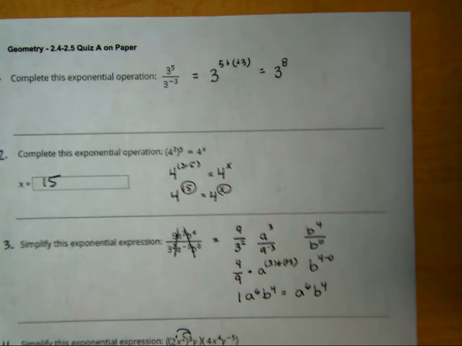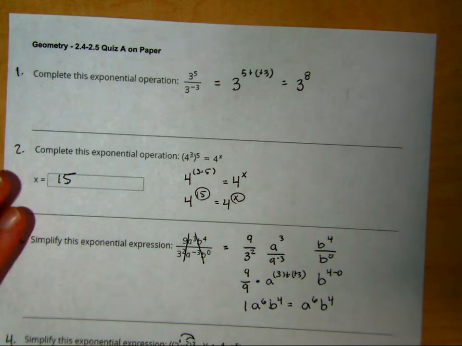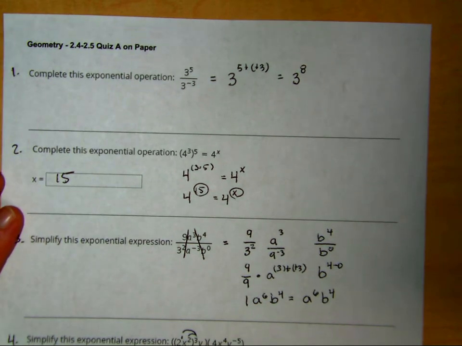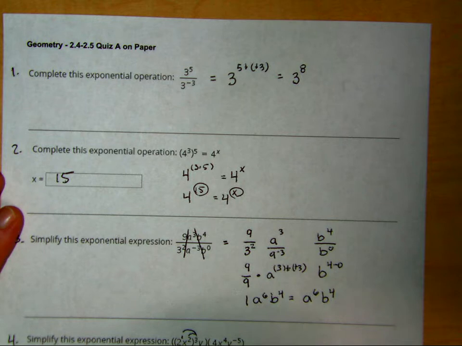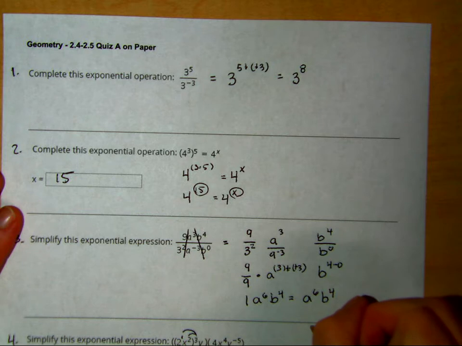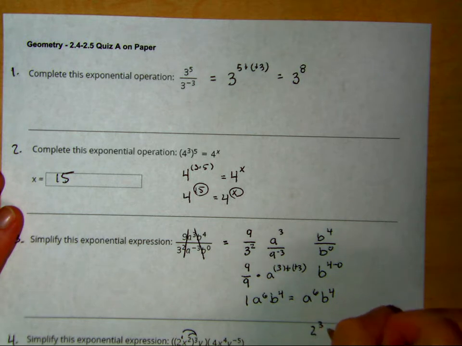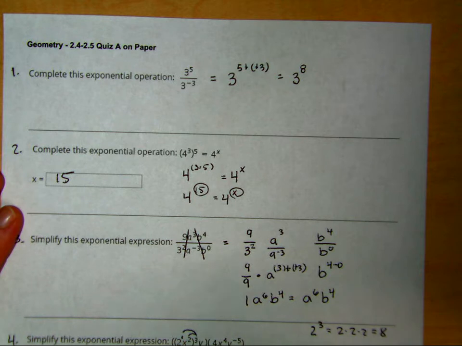First we can multiply the numbers. 2 to the 3rd is really the same thing as 2 times 2 times 2, which equals 8. So we have 8 times 4, which equals 32.